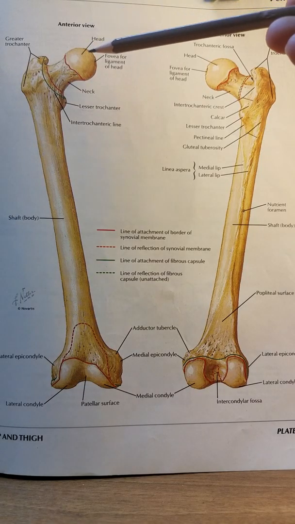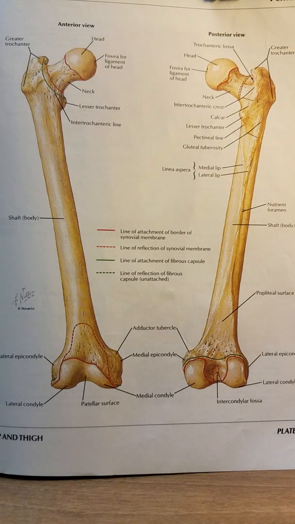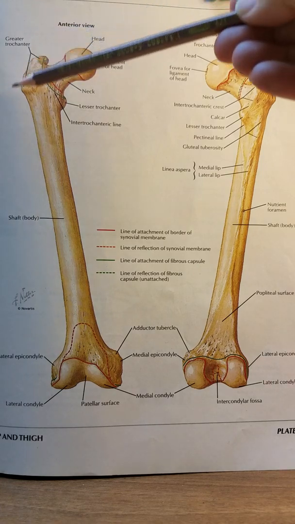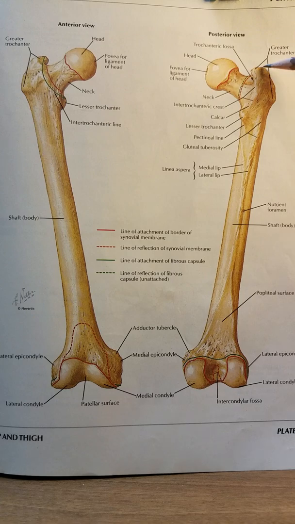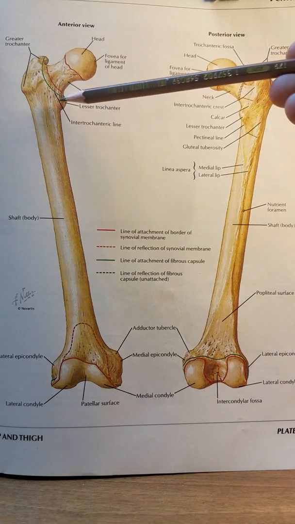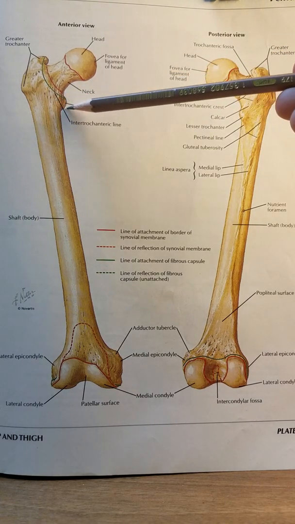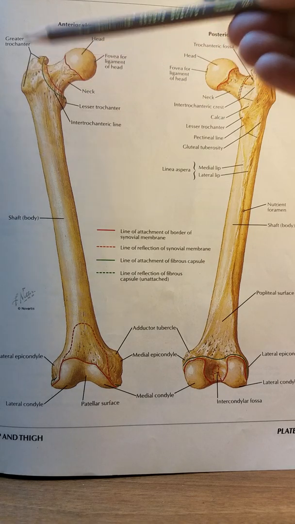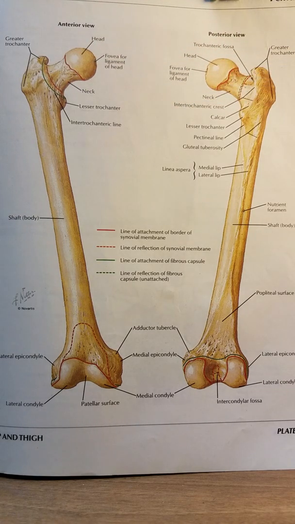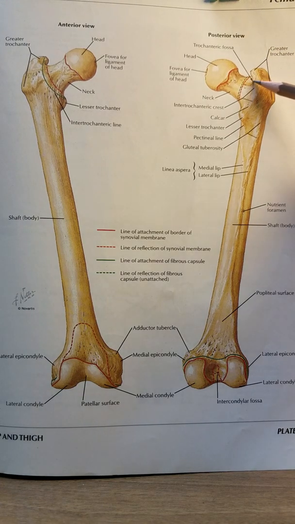So after the head and the neck, let's move on to the two trochanters. So this is the greater trochanter, this one here, and this is the lesser trochanter. You can't really see it from the anterior view, but you can see it here on the posterior view. This is the lesser trochanter. So the greater trochanter has an apex, a slightly pointy part.